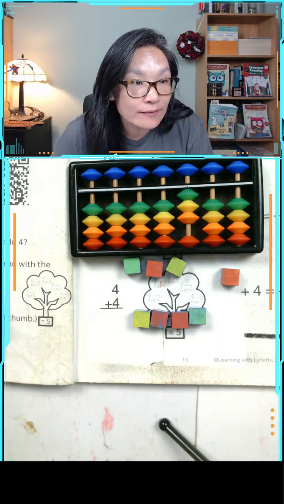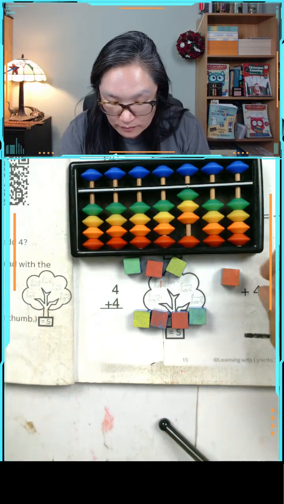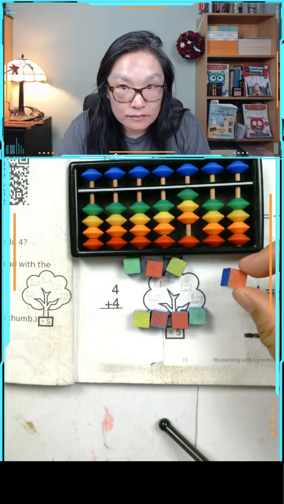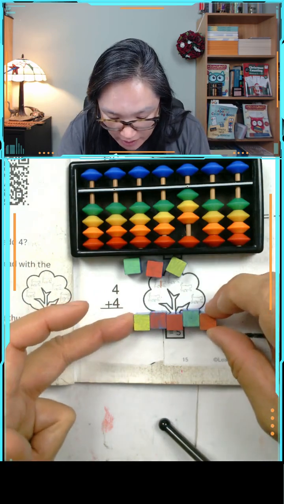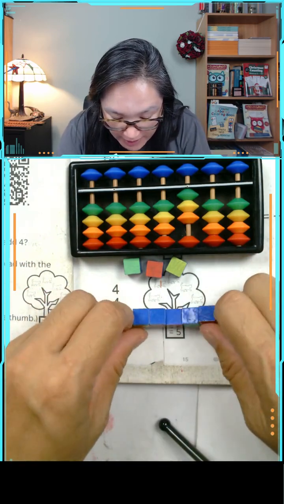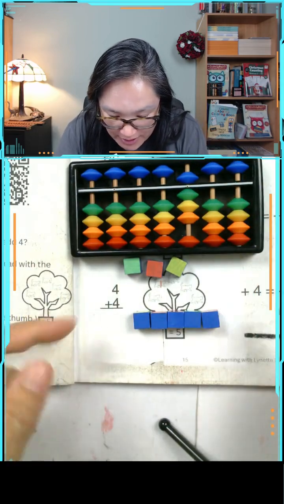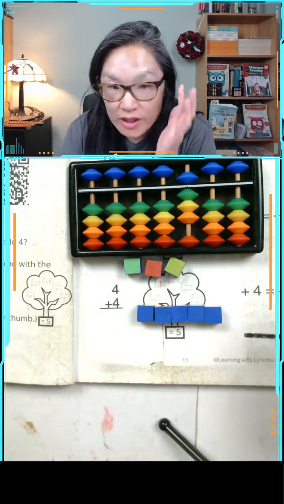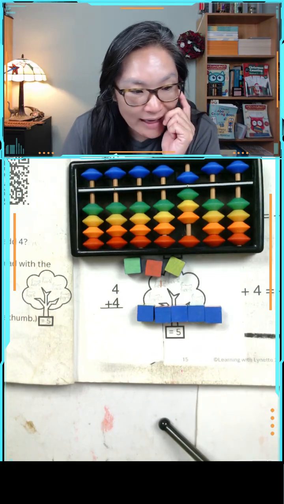We're going to have to give it away. So you take away 1 from here and you add it to here. So this makes a 5. So you add your 5. So my final answer is 8. 5, 6, 7, 8. And so what we just did is we made a 5. We had to subtract in order to add.